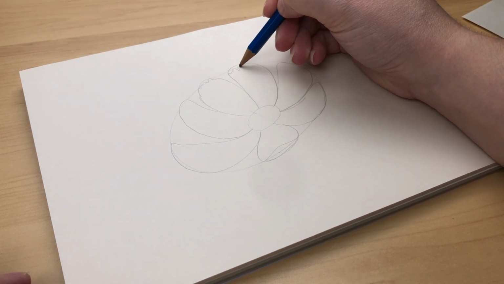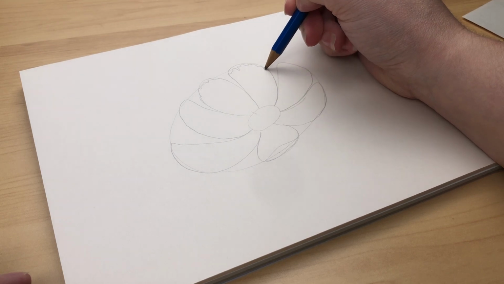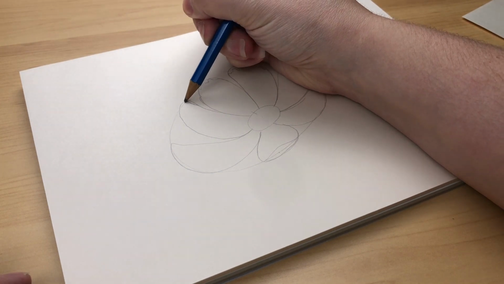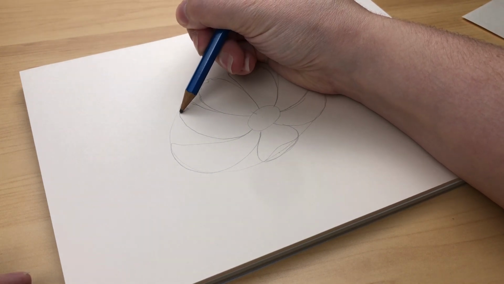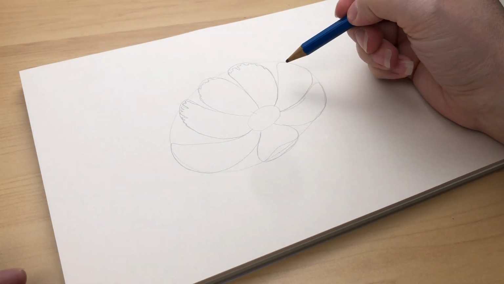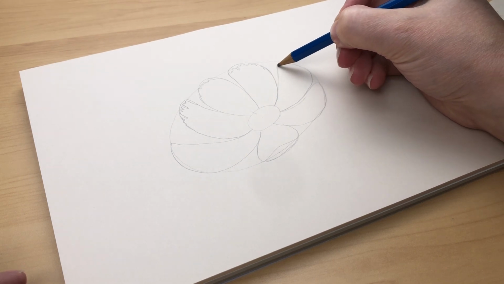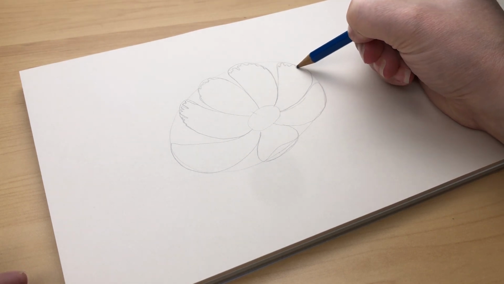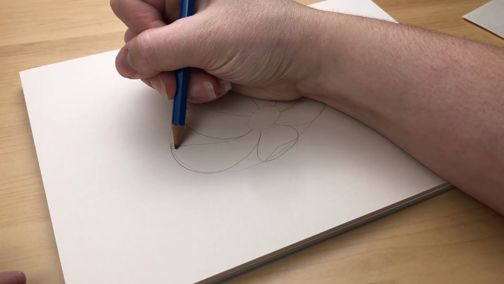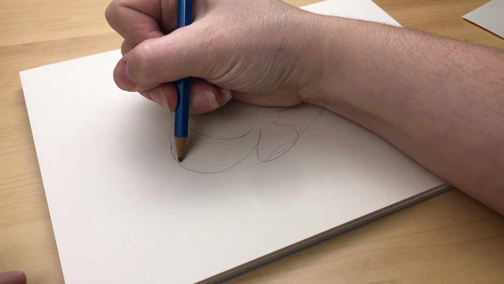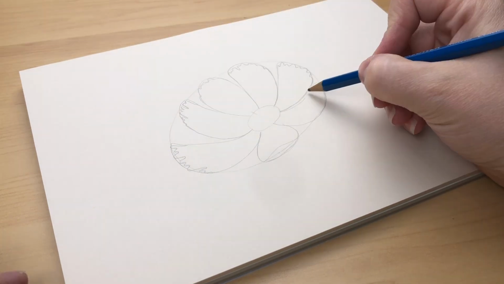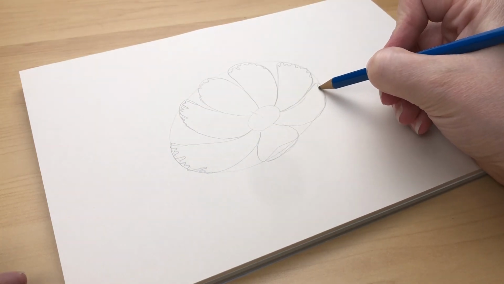Okay, wavy lines. Blending out to the edge again. They'll vary, some will be deeper, some will be more shallow. Blending out. Okay, this is our last flat petal here.